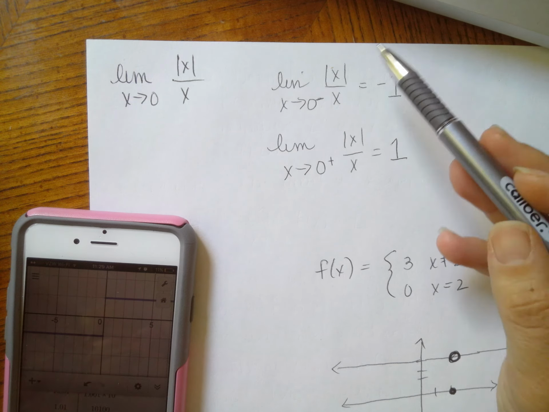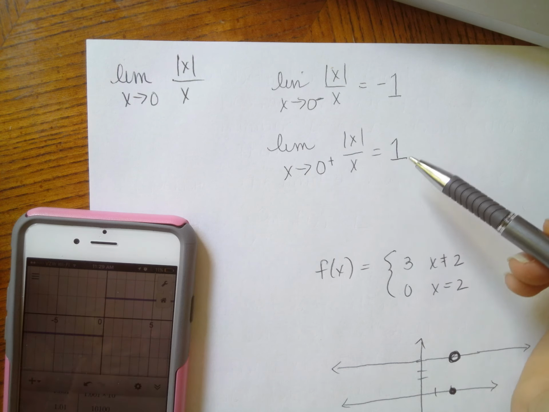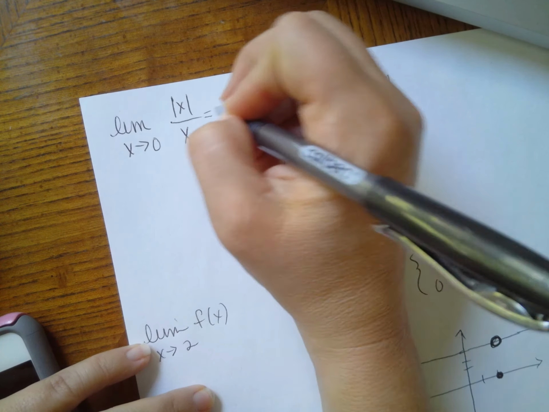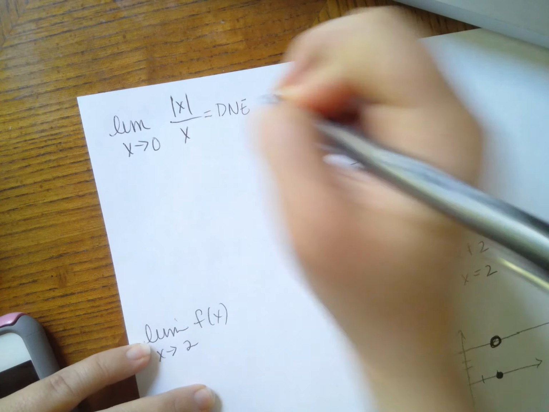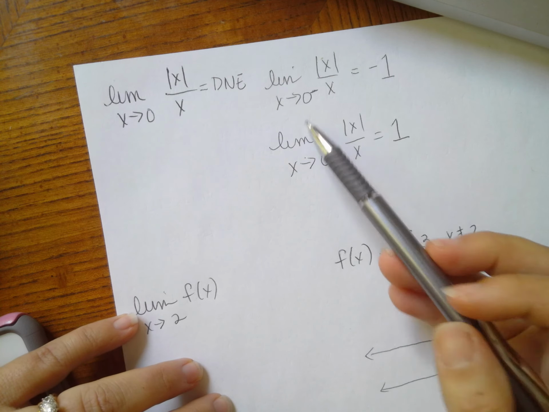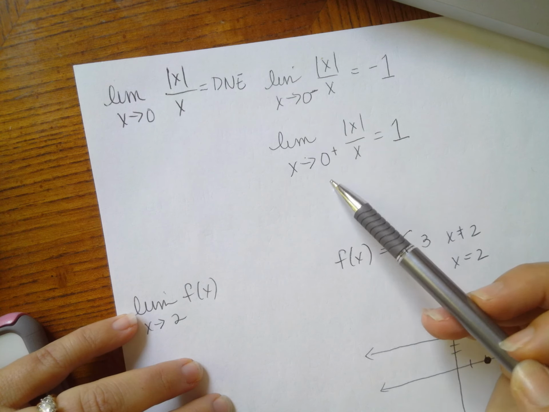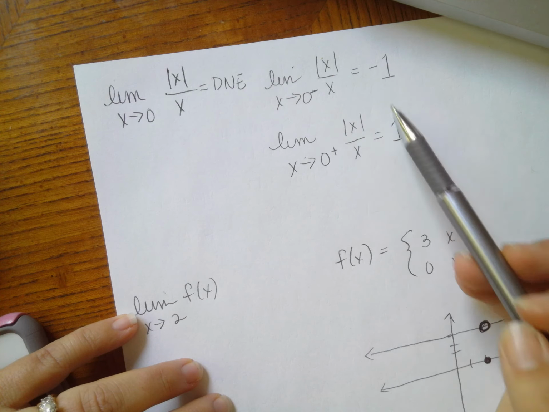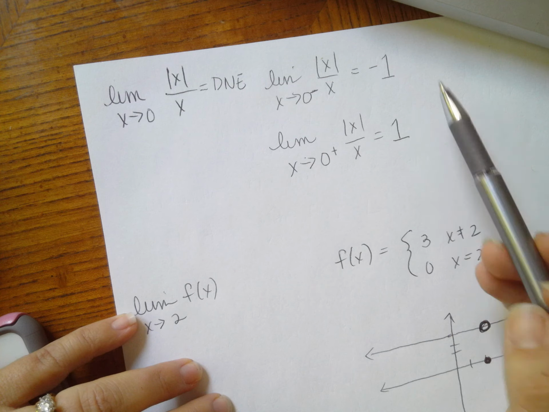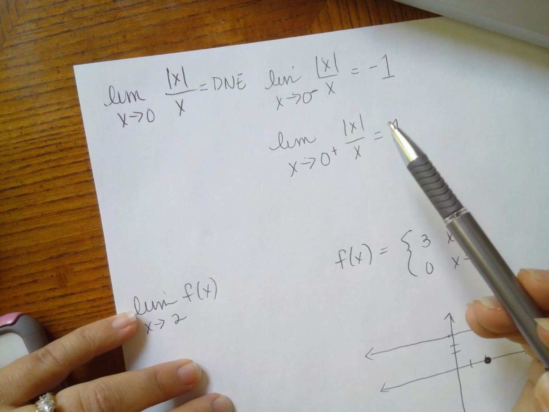These are always going to be -1 and 1. It's just that the overall limit fails to exist, right? We're going to say that this does not exist, DNE for short, because the right and the left-hand limits don't agree. From each side they approach a specific number, they just don't approach the same number from both sides.